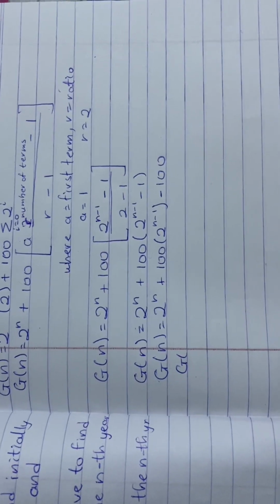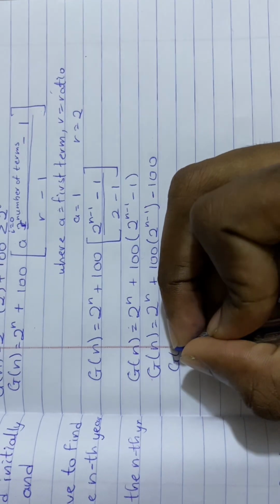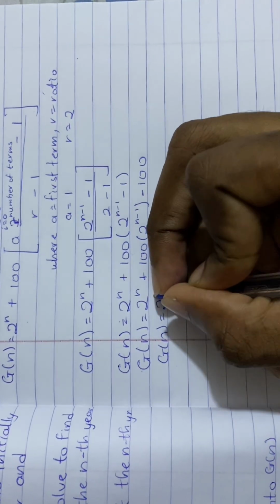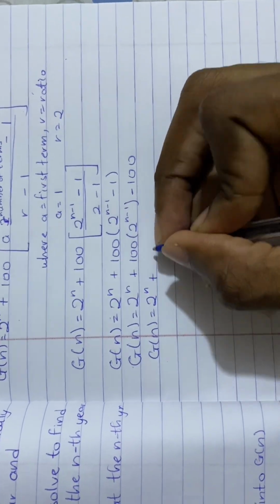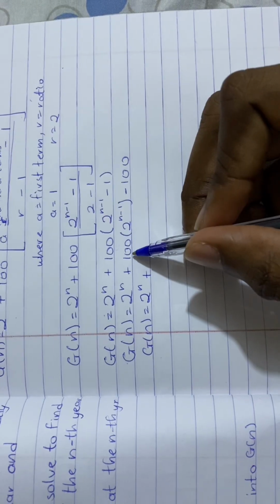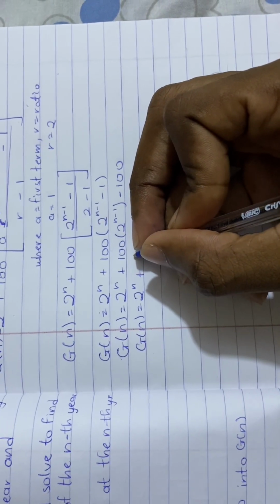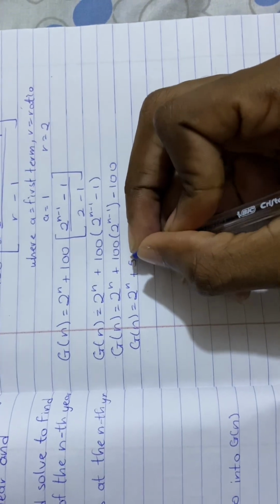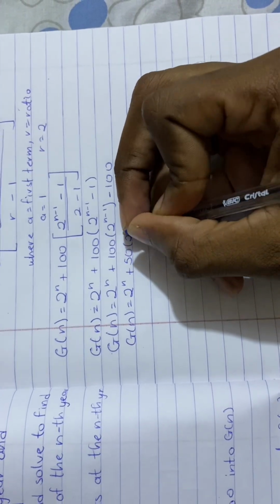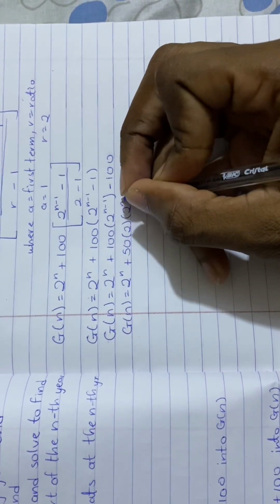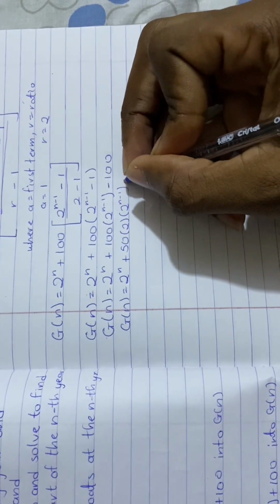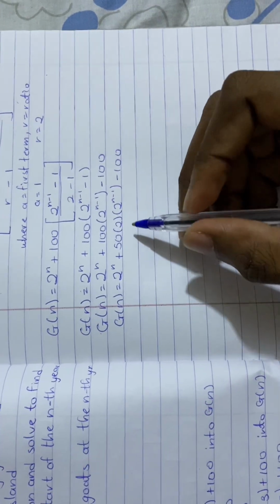So now let's simplify further. So g of n is equal to 2 exponents n plus, we can simplify this by finding a multiple of 2. So 50 times 2 times 2 exponents n minus 1 minus 100. So why did we even do this?